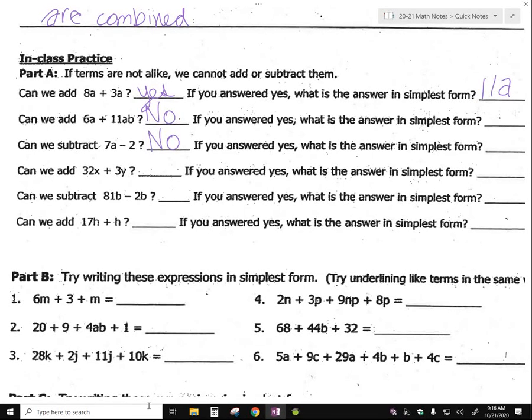Can we add 32x and 3y? No, we cannot. If we have 32 x-rays, let's just say we're a nurse. If someone were to come to my desk and give me 3 y's, that doesn't increase how many x-rays I have. So, no. Why would one nurse need 32 x-rays? Nurses take care of a lot of patients.